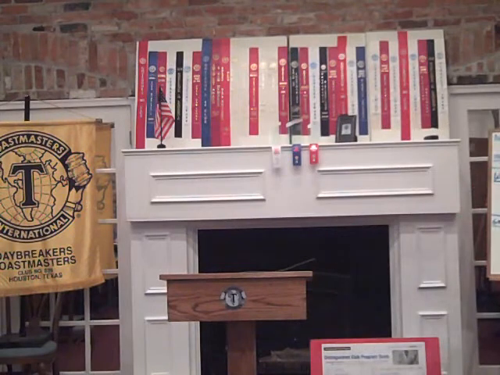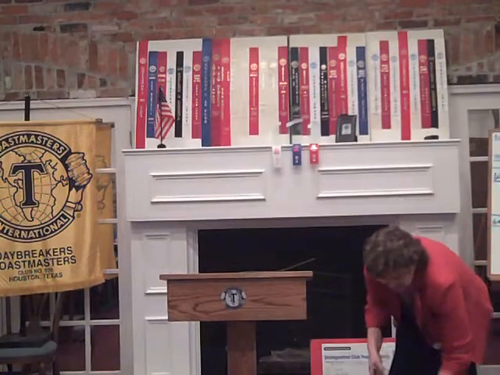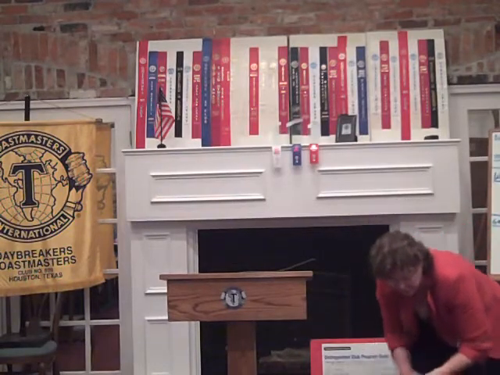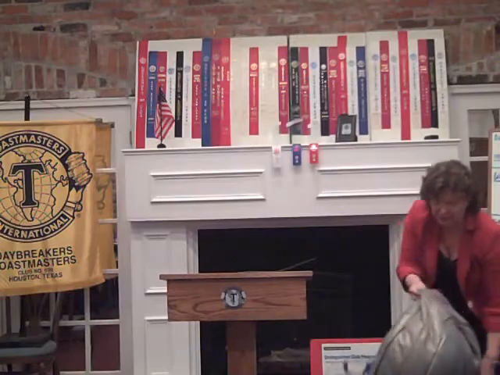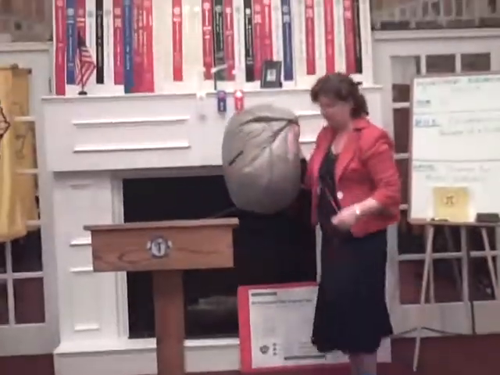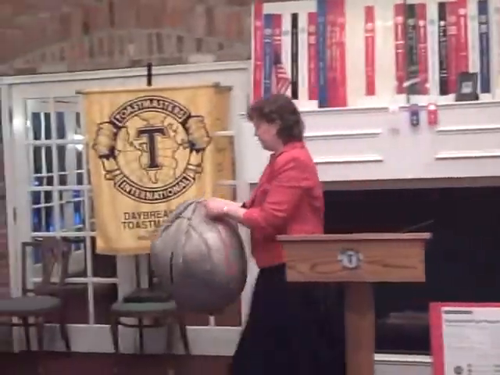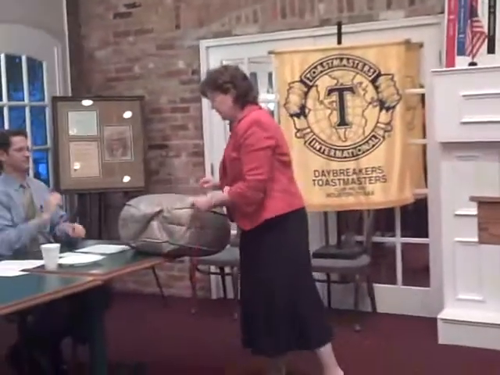Pi is a constant, and it's always the same number. So if you want to measure the diameter of this mug to its circumference, you would come up with pi, just as if you wanted to measure the diameter of this object to its circumference. I don't know if anybody wants to try that.